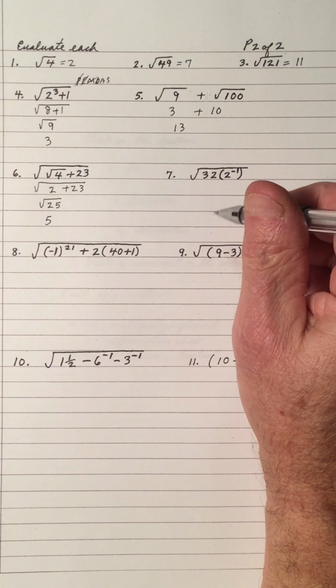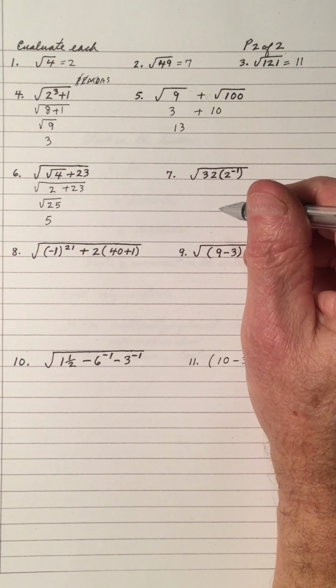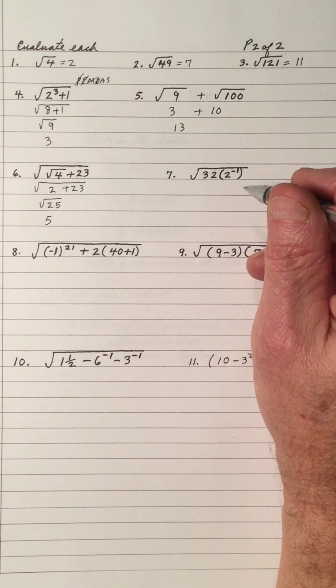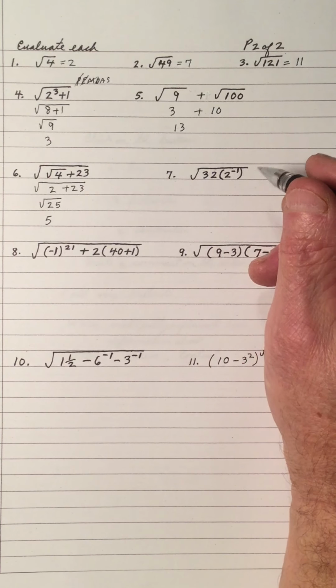So notice what I'm doing now. I'm just emphasizing that we're doing PEMDAS, the order of operations. Even within the roots, we can do this.